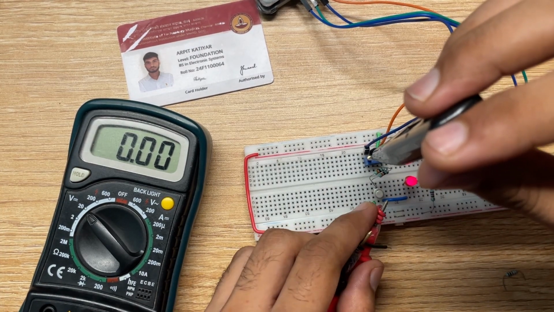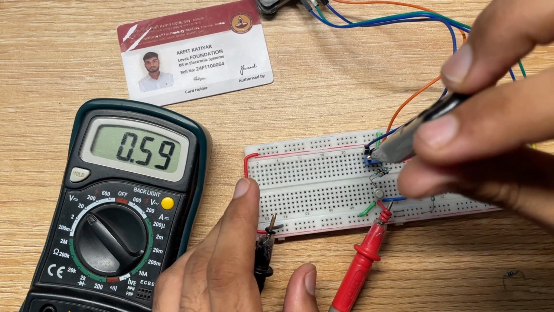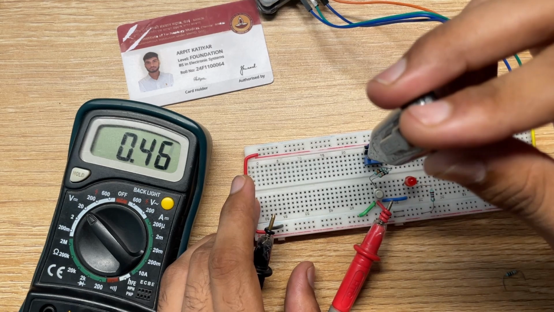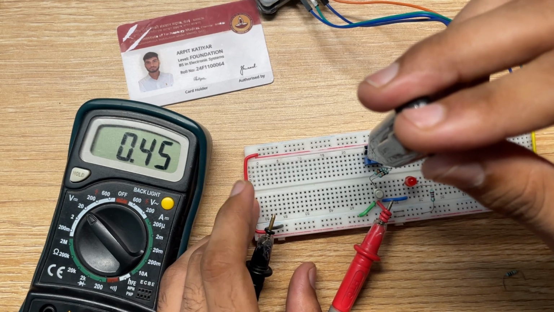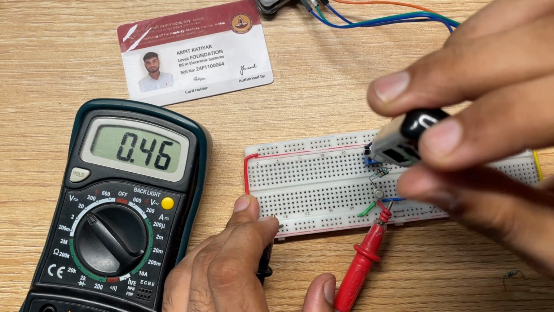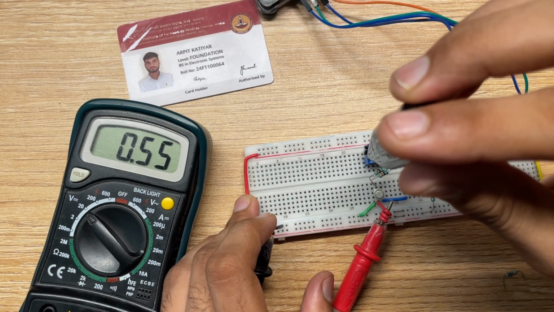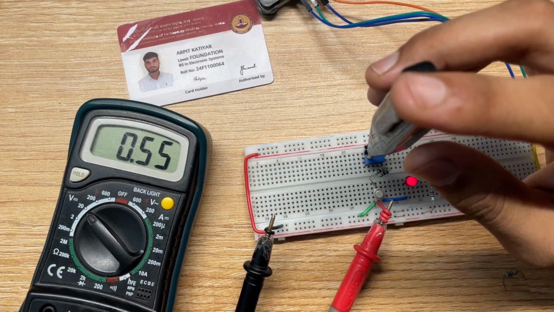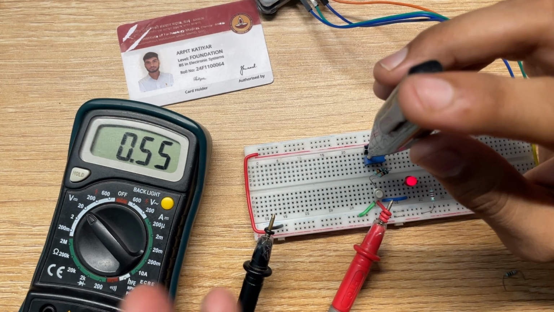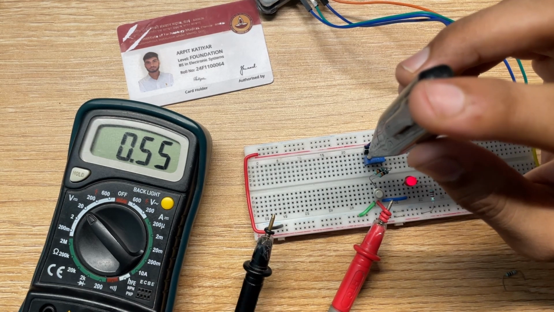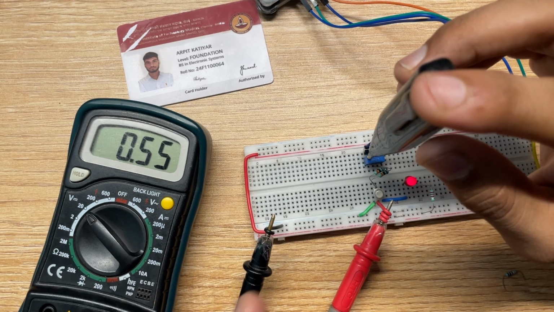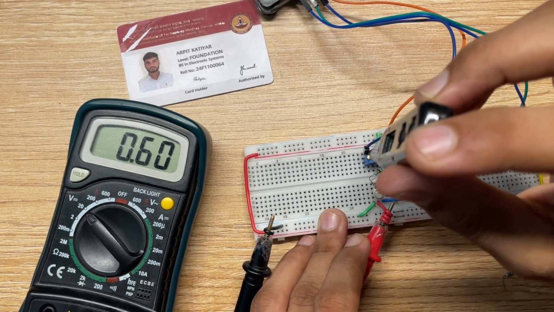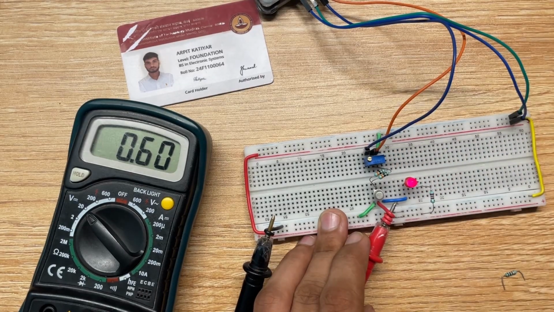let's connect the multimeter to the base and see what the voltage is. Now as you can see, that is 0.59 and the LED is glowing. Now if I decrease it and give 0.45, the LED is not glowing. If I give 0.5, the LED starts glowing. So this BJT clearly shows that when I increase the base current, the emitter and collector flow is increased. So that is part 2 of the experiment.